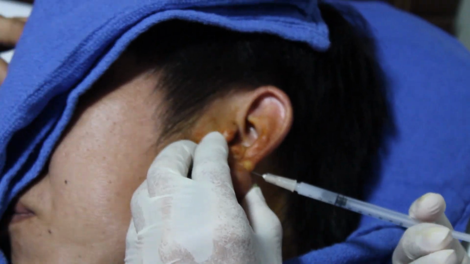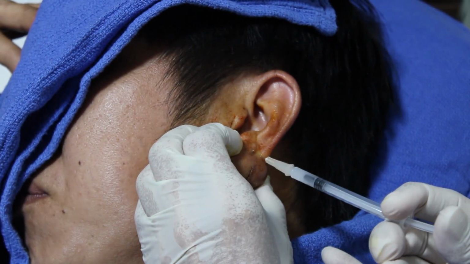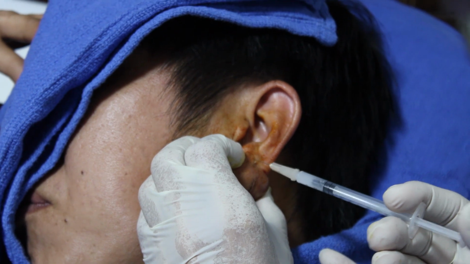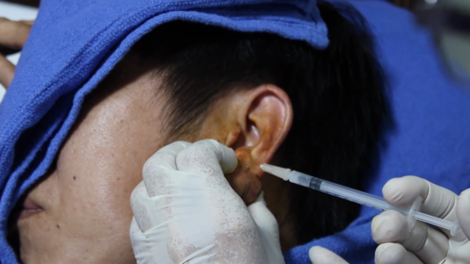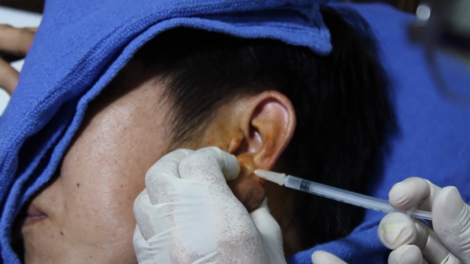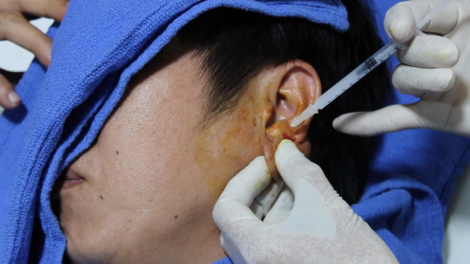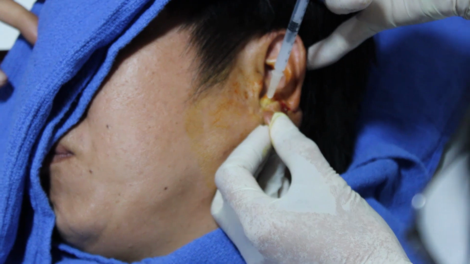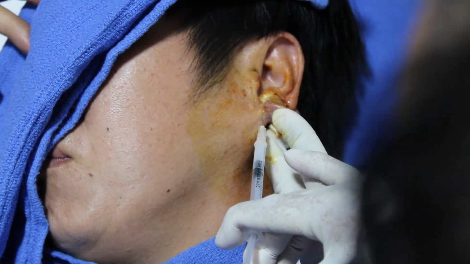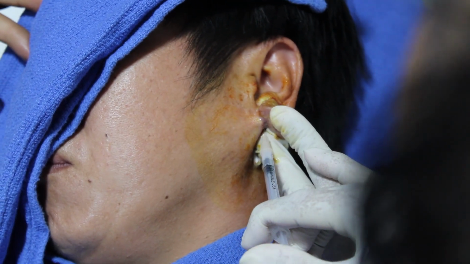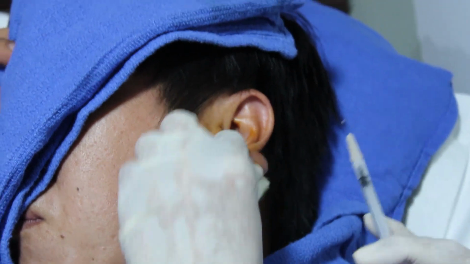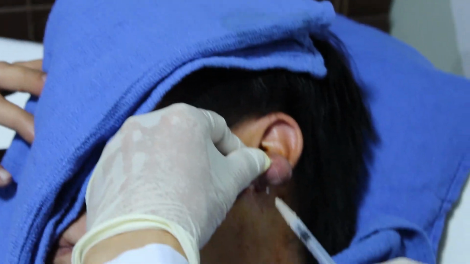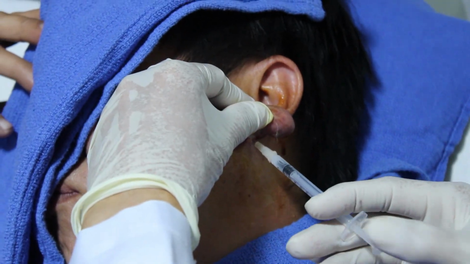So it's in the periphery that you inject your triamcinolone or steroid solution. After that, you go into the base of the lesion deeper.